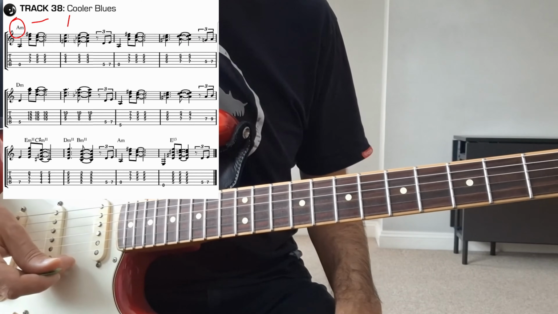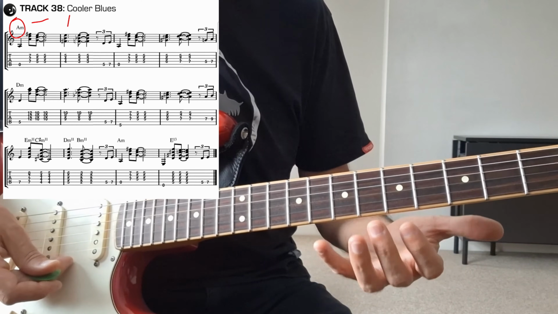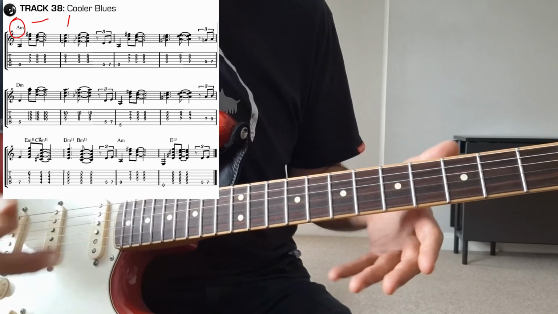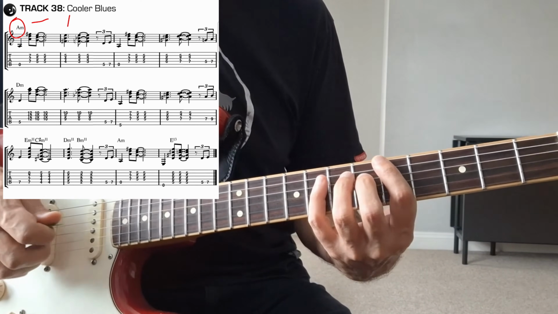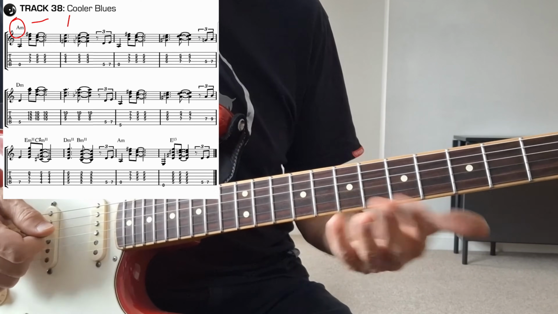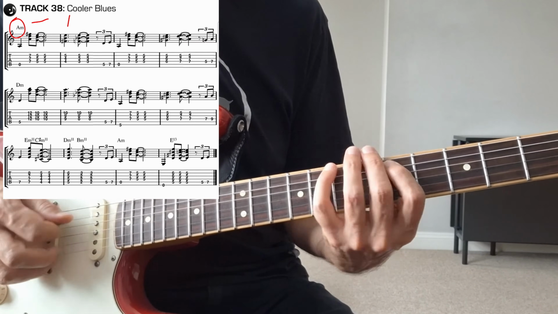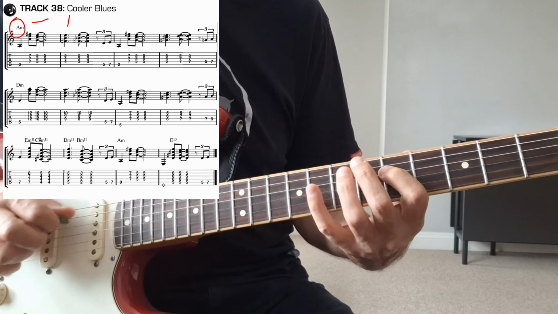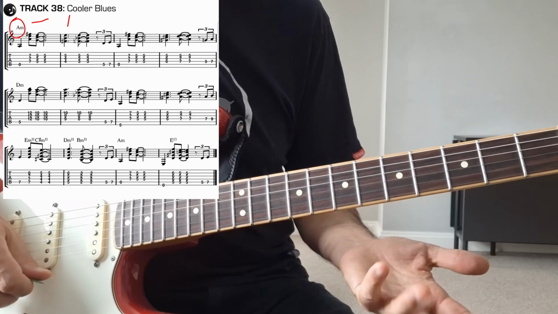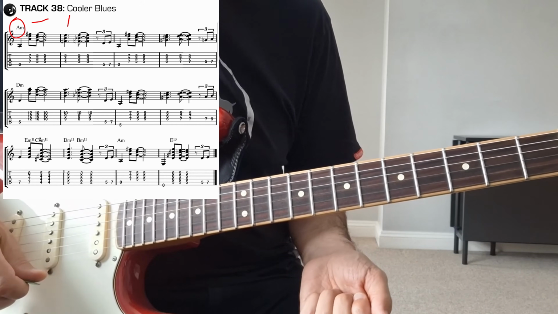Obviously, you can see that instantly I go into that kind of bluesy thing, because this is a minor blues and that's the shuffle feel. So obviously you can superimpose the A minor pentatonic, the usual famous one that everybody knows.